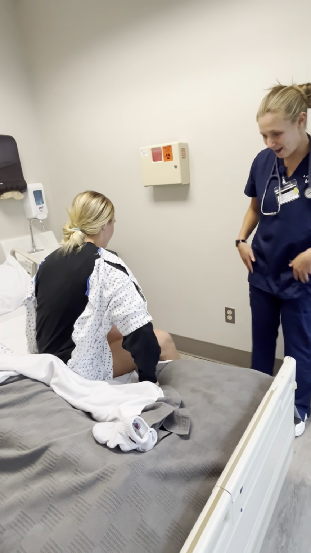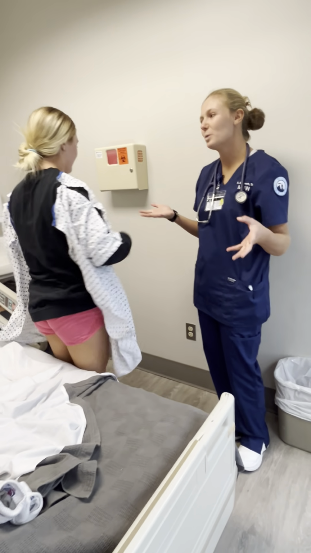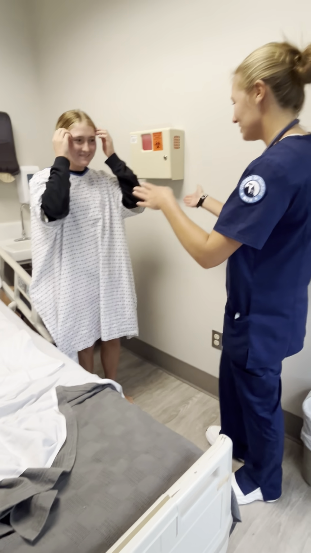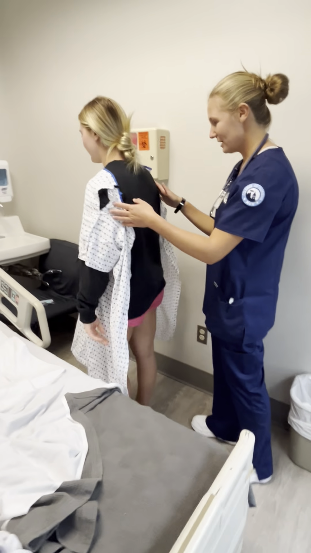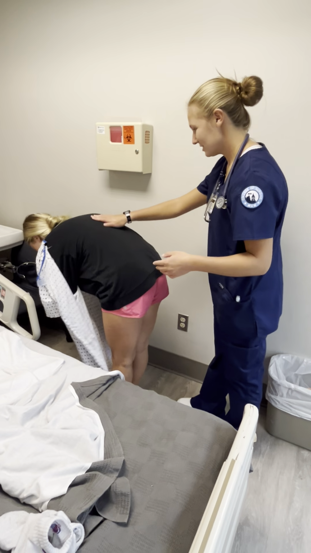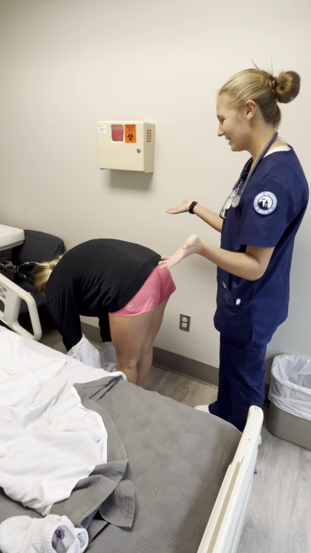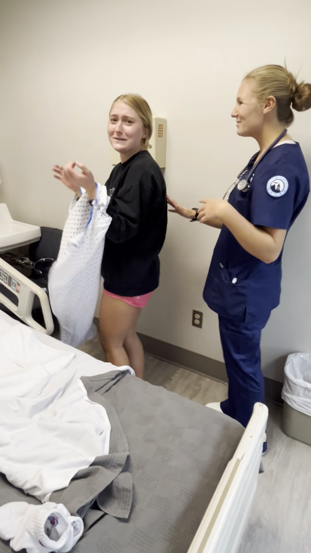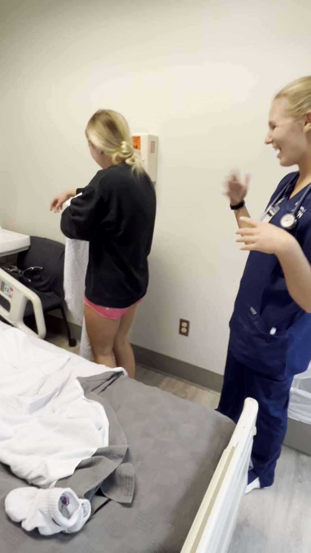Okay, and I've already observed her gait. Her gait is normal walking to the Snellen chart. So if you would just turn around for me, I'm going to ask you to bend over and touch your toes. There you go. You can sit back up. Full range of motion in spine.